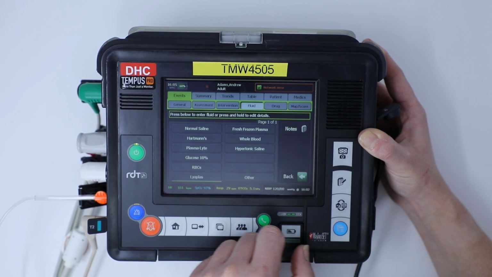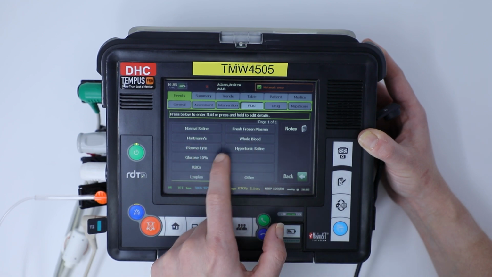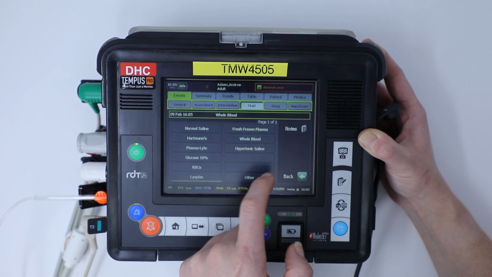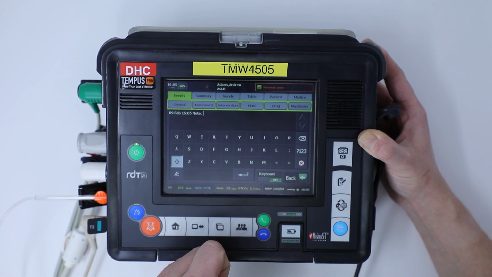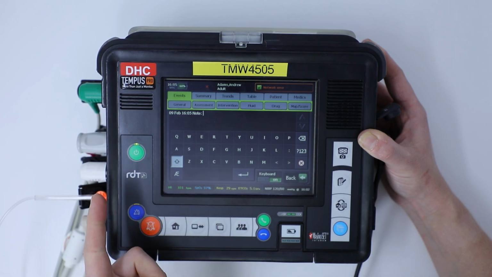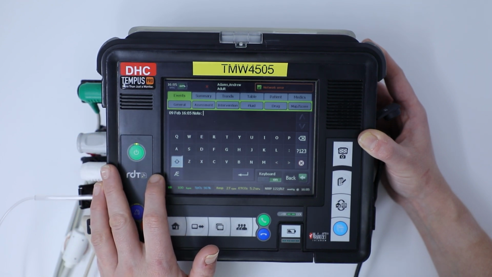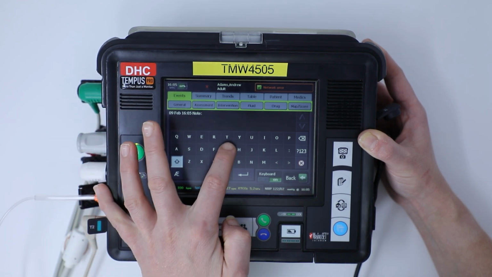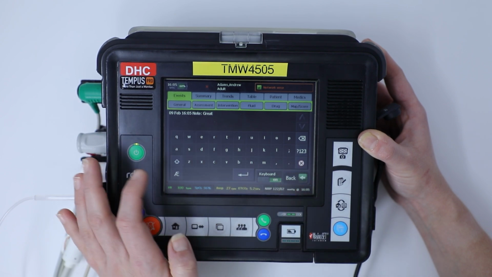If we look at our fluid menus, we can look at anything like normal saline, Hartmann's, or whole blood. If we want to select whole blood, we can add different notes to that. So we can document the batch number or the expiry date of the blood products that's been used, and that will all get recorded in the summary record of care. So I'm just going to type something in so that it records it.